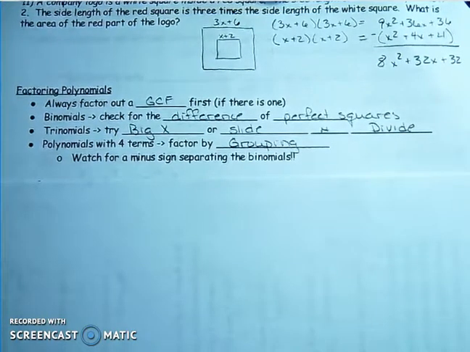Binomials means there are 2 terms. If there are 2 terms, we're going to check for the difference of perfect squares, meaning x squared minus 9. Things we can take the square root of are perfect squares. And difference means we are subtracting in the problem. There's no such thing as the sum of perfect squares. So x squared plus 9 is prime.